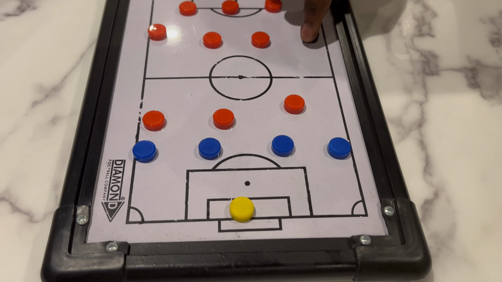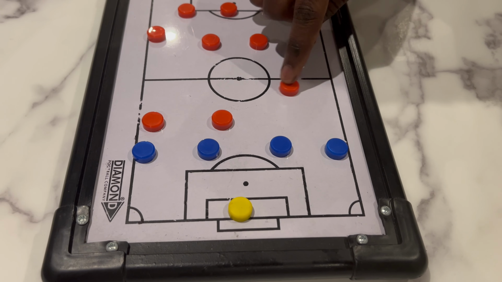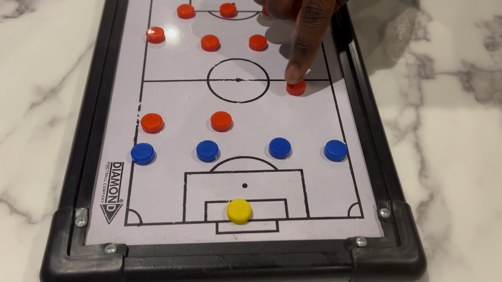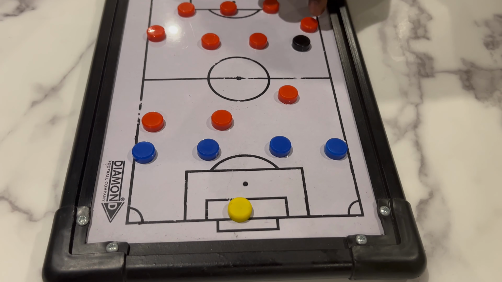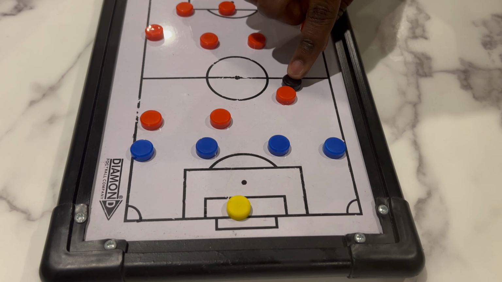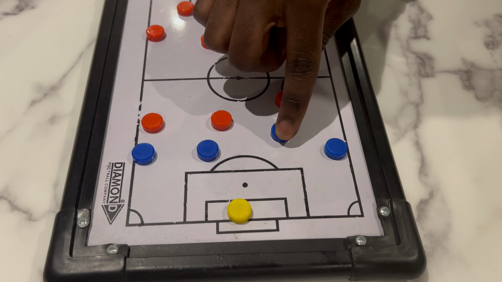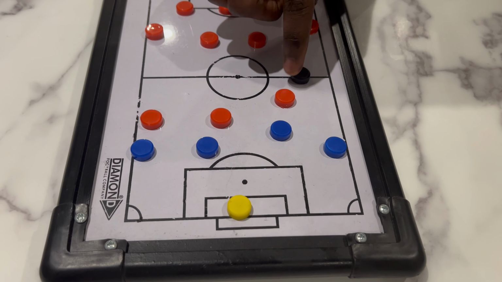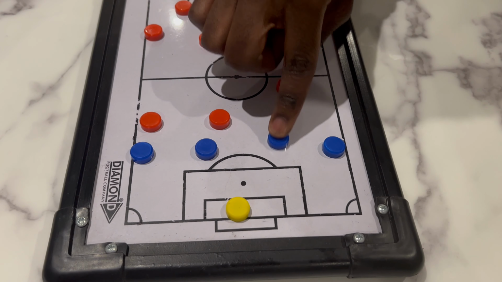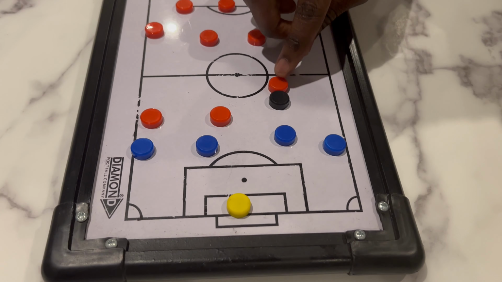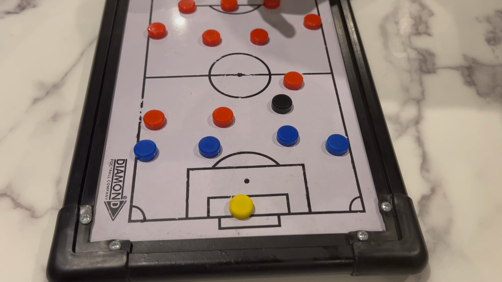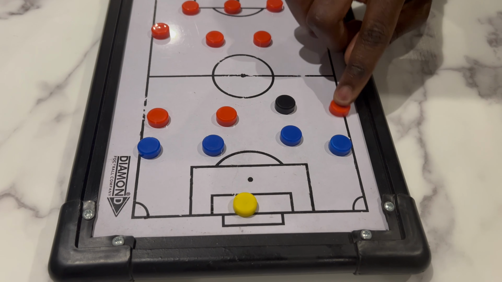But if you're here, you have to be really good because you have to know how to check your shoulders, and you have to be good at receiving the ball in the half turn. Because once he passes the ball to you, if you're checking your shoulder, if he commits, you can just bounce it back. But if he doesn't commit and he stays there, you can literally just turn and just run at him. So that's another type of movement that you could be making as well.